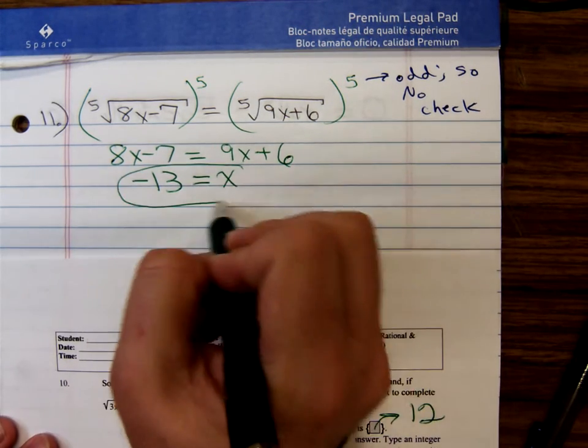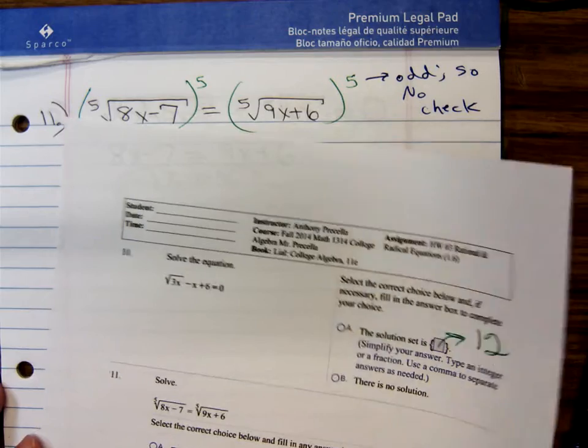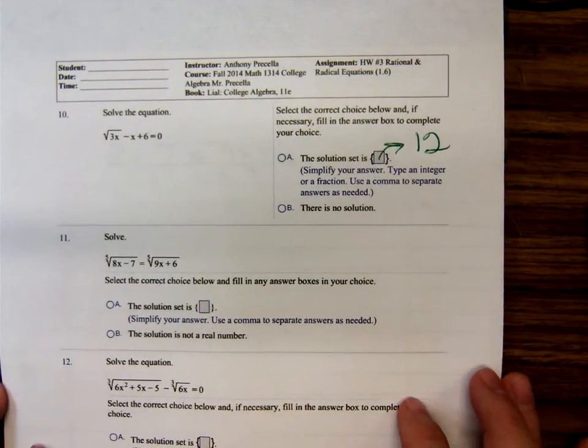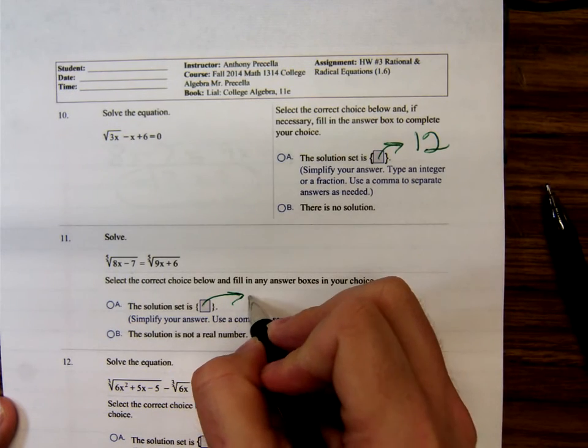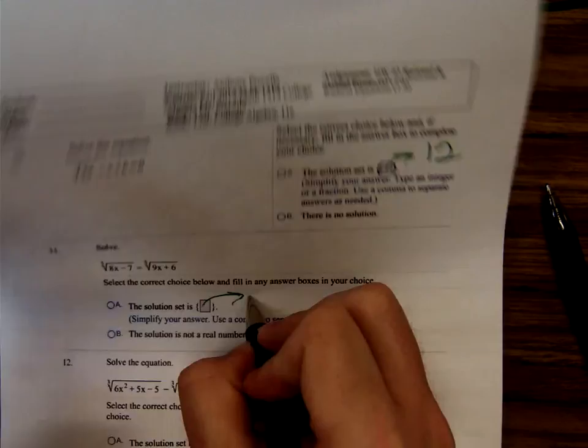We go over here to my math lab. And right in there we type, what was it, negative 13? Yeah, negative 13.